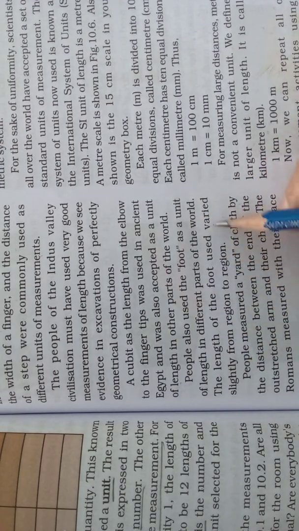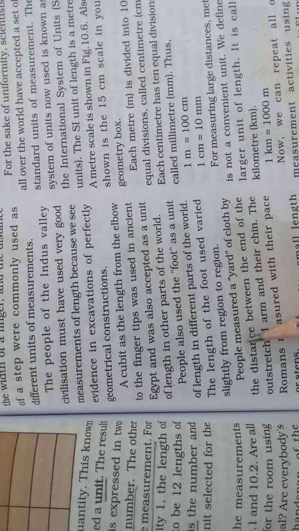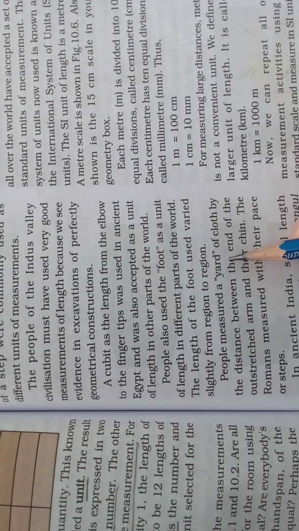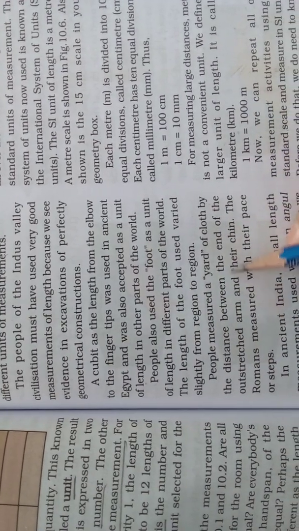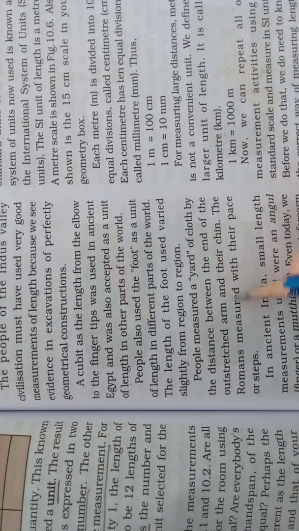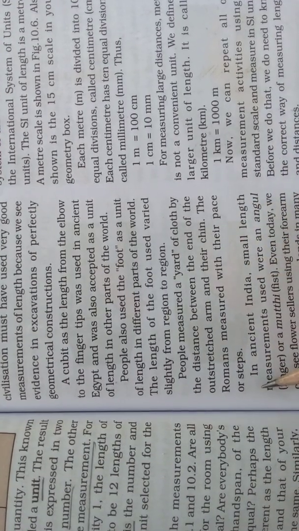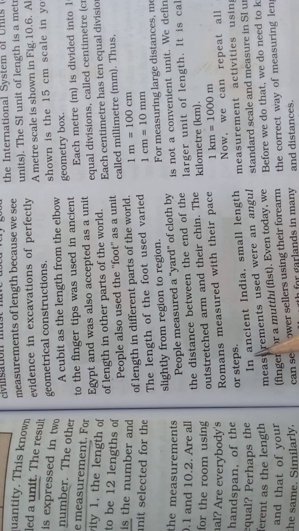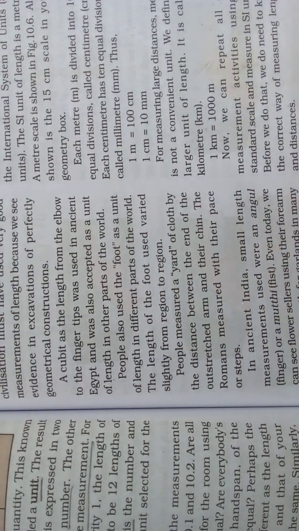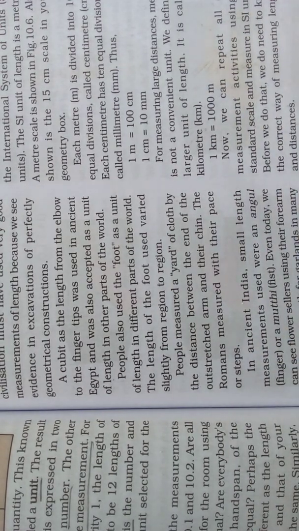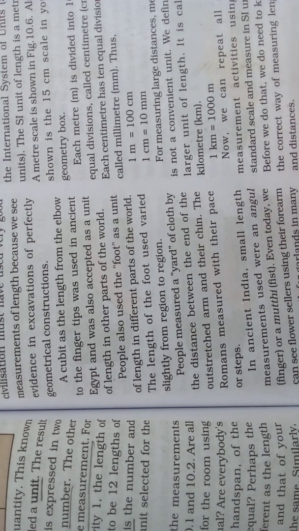The length of the foot used varies slightly from region to region. People measured a yard of cloth by the distance between the end of the outstretched arm and their chin. The Romans measured with their pace, by steps, how many steps. They measured the things.